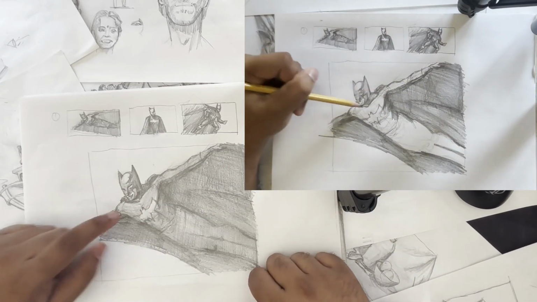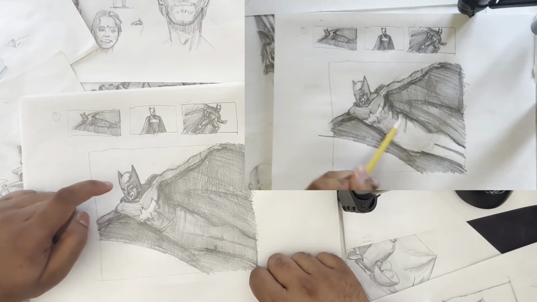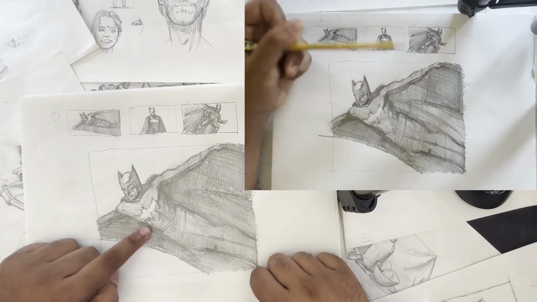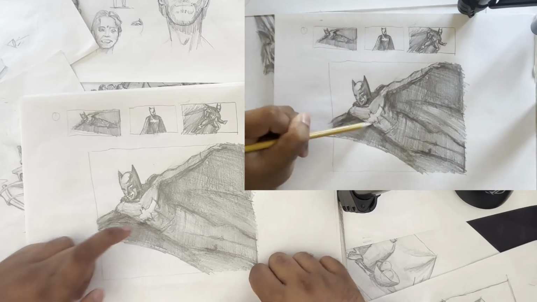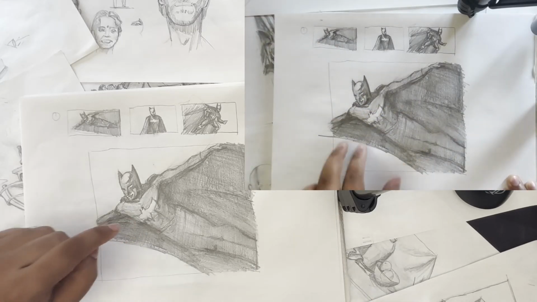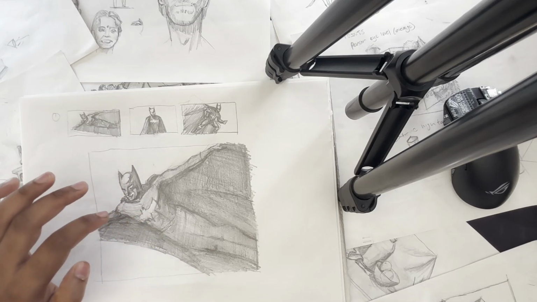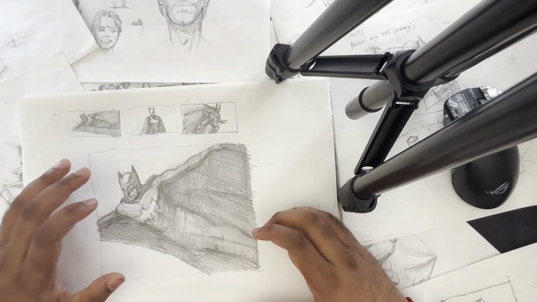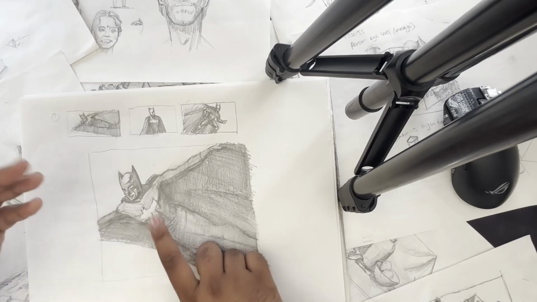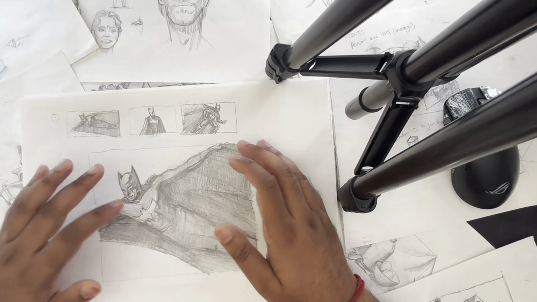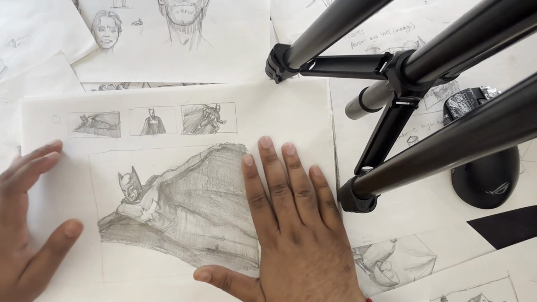So the only things that pop up are mainly his face, which is what I want the main focus to be on, and also his emblem to indicate that he's Batman. The emblem being white on this dark background is what helps with creating that focal area, and the second focal area is the face, mainly because of the contrast that I'm adding within the drawing itself.